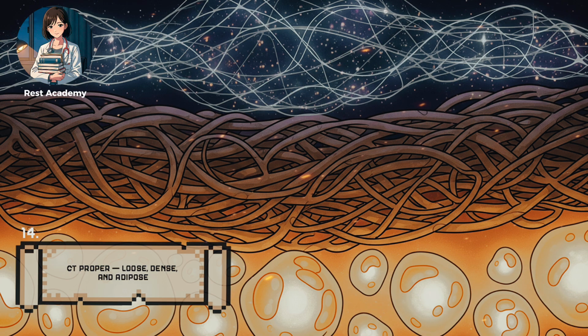Hyaline cartilage forms the fetal skeleton, epiphyseal plates of growing bones, costal cartilages, larynx, trachea, bronchi, and the articular surfaces of synovial joints. In joints, it provides a low-friction, load-distributing surface that minimizes wear. In airways, it maintains patency and structure.